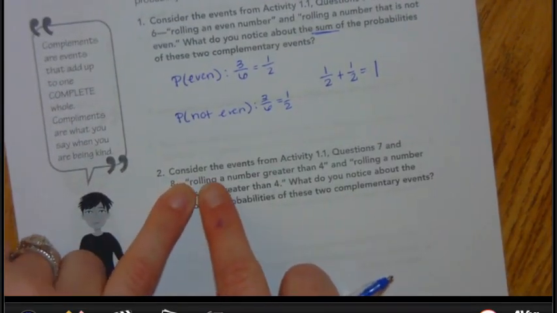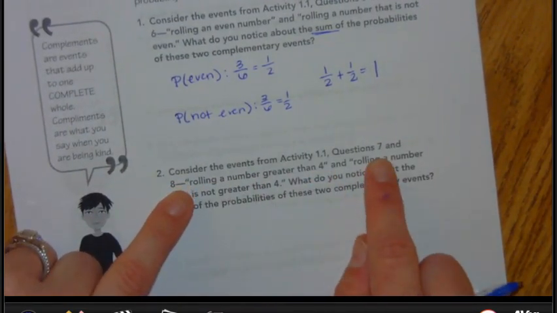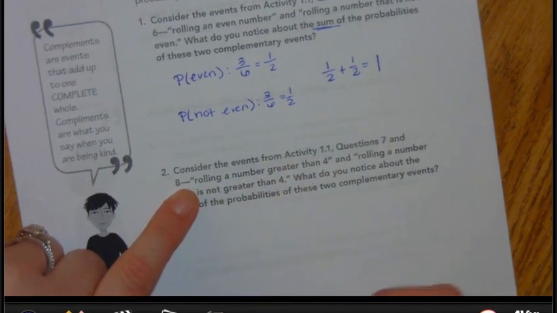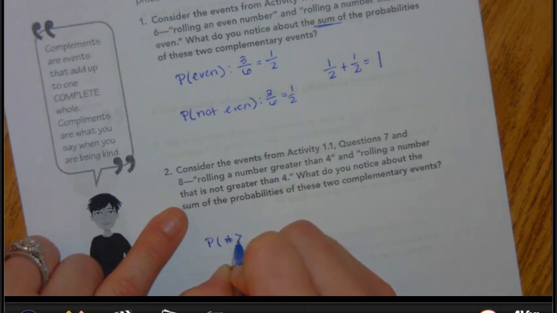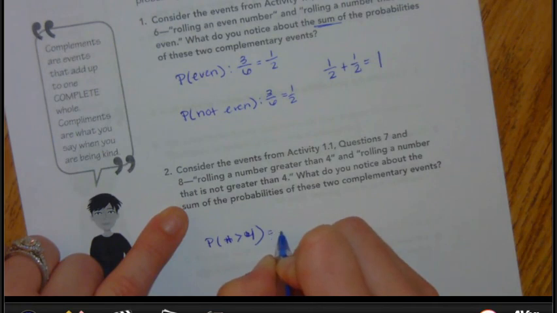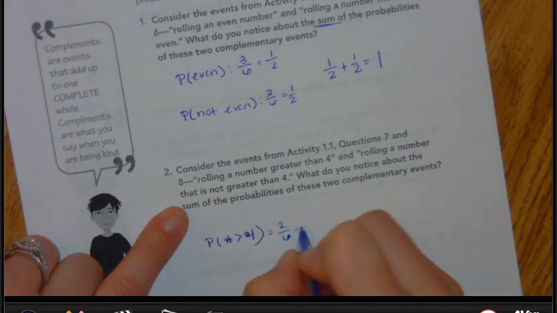Now, consider the activity from 1.1 for questions 7 and 8. The probability of a number that is greater than 4, we found on the other side that it was 2 out of 6, which can reduce down to 1/3.